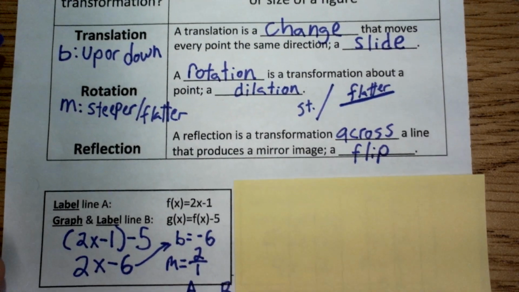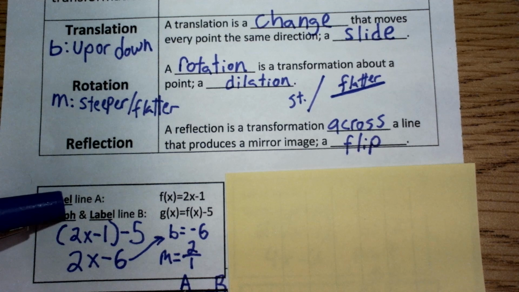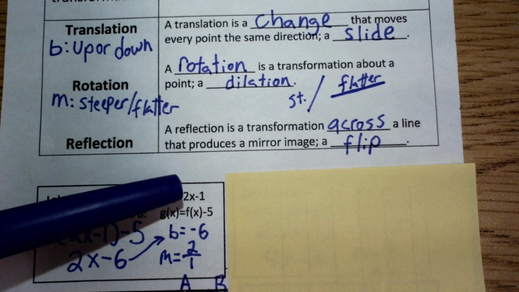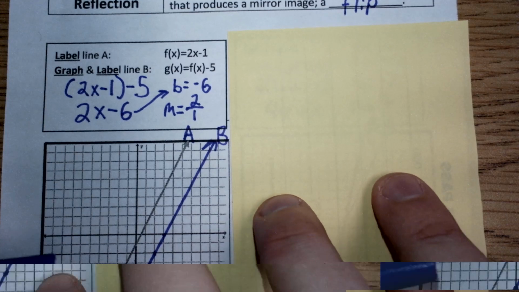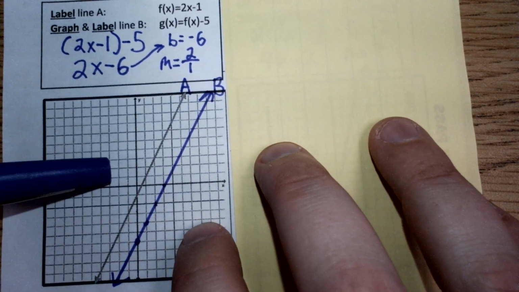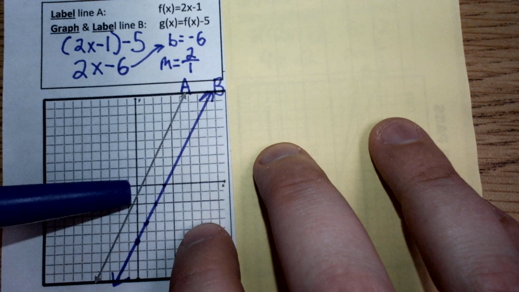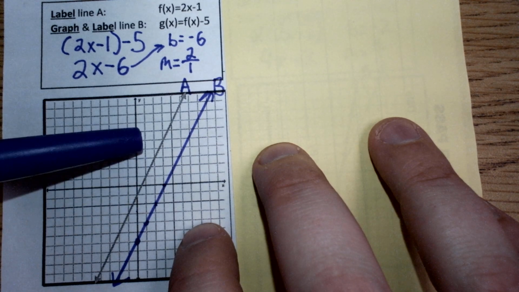So let's look down here at what I've done for this first one. We have f of x that we'll label as A is 2x minus 1. So they've got that on there on that graph for us right here. This line is 2x minus 1, so it has a y-intercept of -1, and my slope goes up 2 over 1 every time.